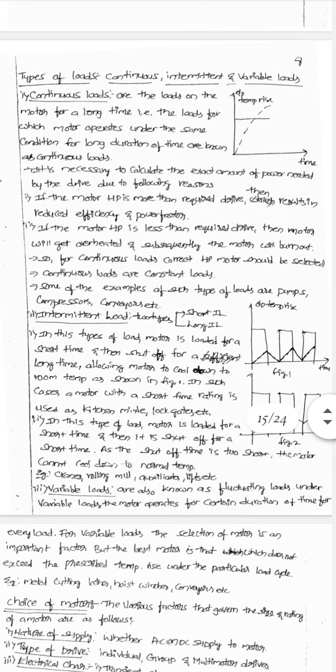Okay, so these are the types of loads. Very important: there are 3 classifications, that is, continuous loads, intermittent loads, and variable loads. You have to explain them, draw the figures corresponding to them, and give reasonable examples. This is about the types of loads.